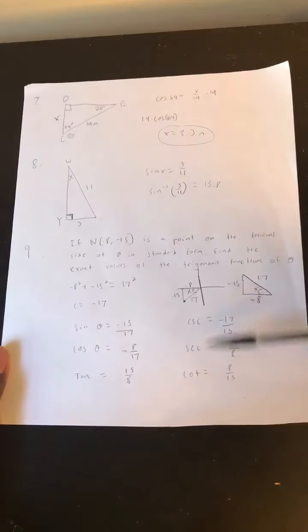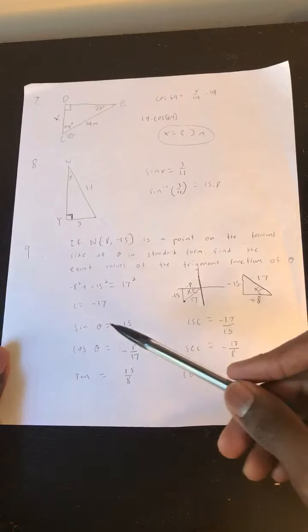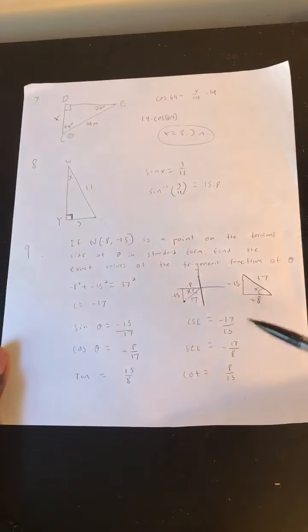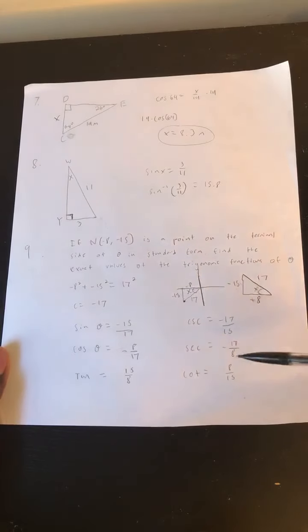And then for these three values here, cosecant, secant, and cotangent, you would just flip what you have on this side. So the reciprocal of sine theta is going to be -17/15. The reciprocal of this is going to be -17/8. And then this is also going to stay positive, +8/15.